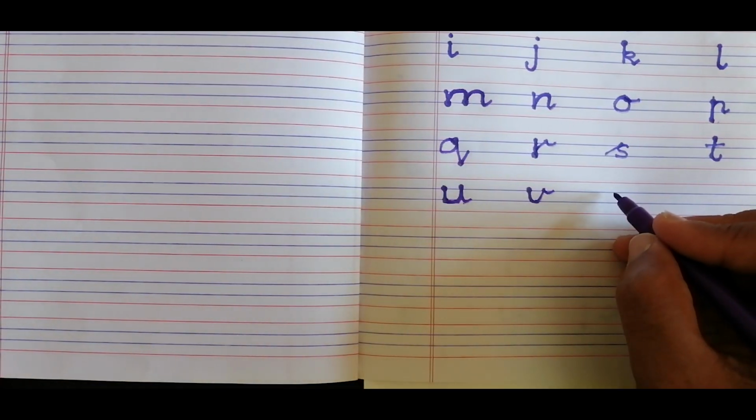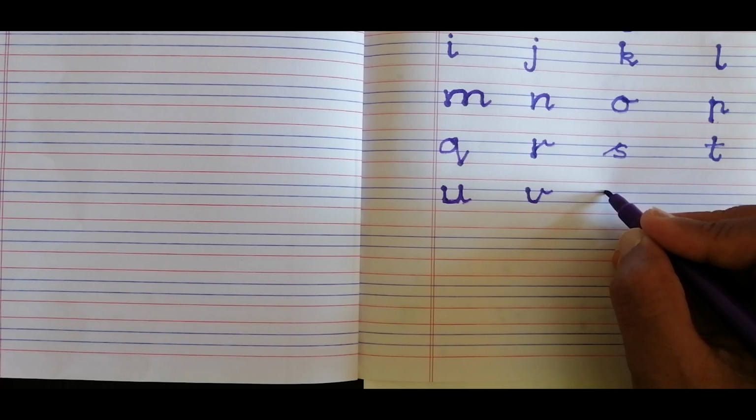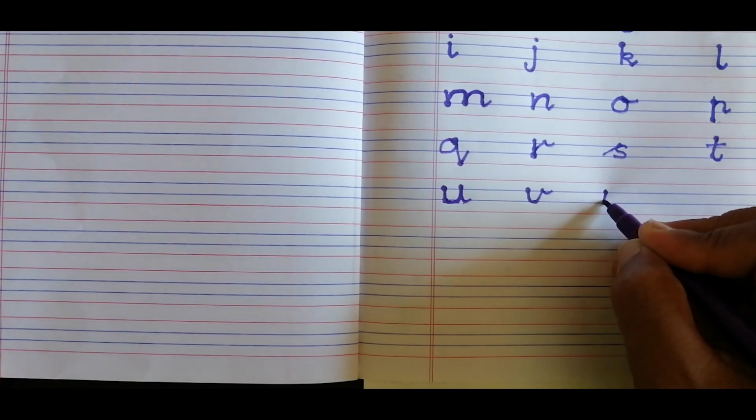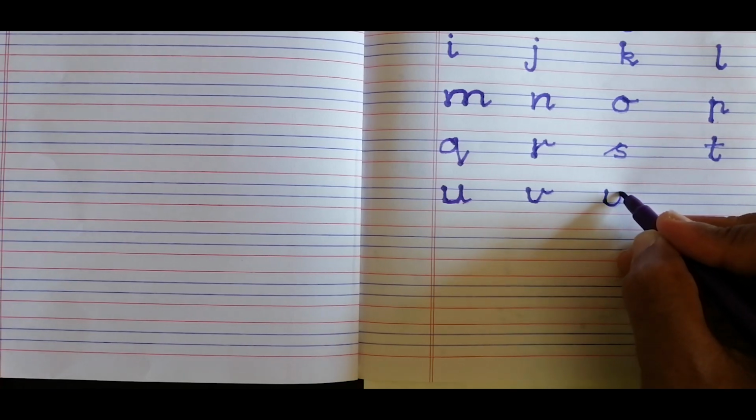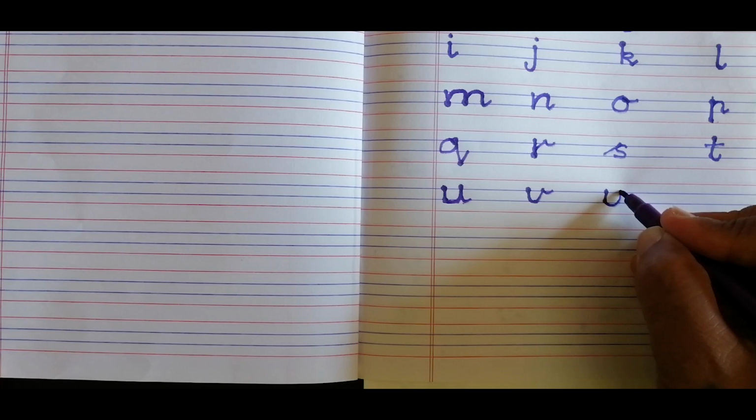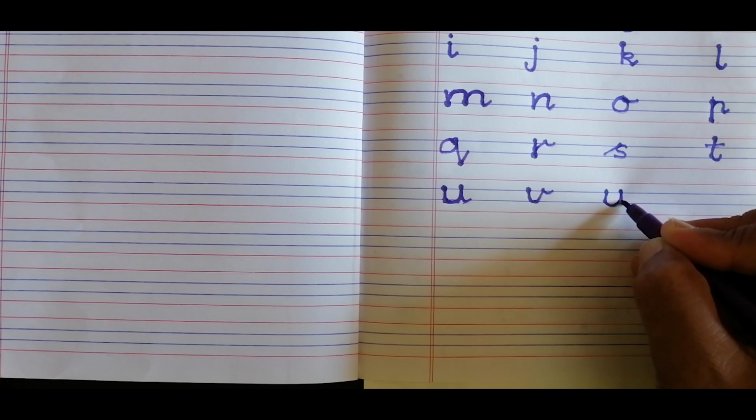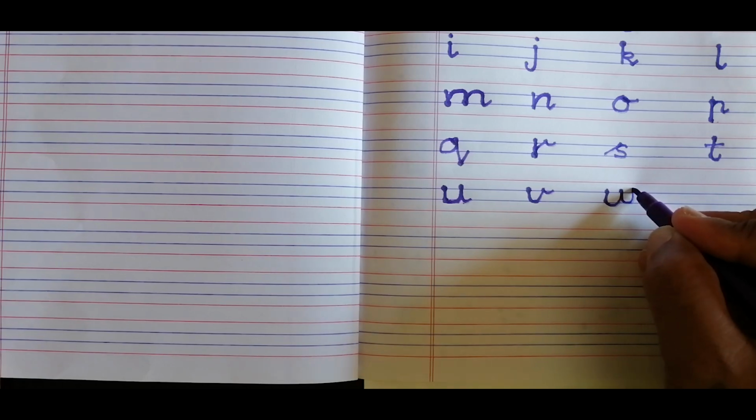Keep your pencil on the first blue line. Draw a standing line touching the blue to blue line. Then take a curl. Then take a turn using a curly line and go upwards just like you've written u. Again, come down on the same line, touching the second blue line, and take a turn again to write another u. Then draw a small curly line on the blue line.